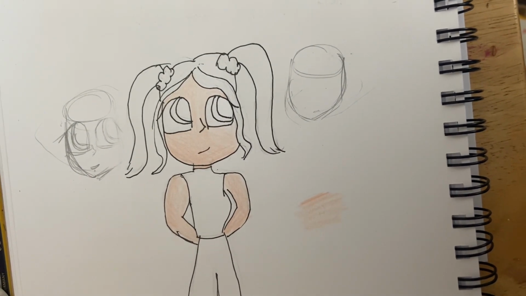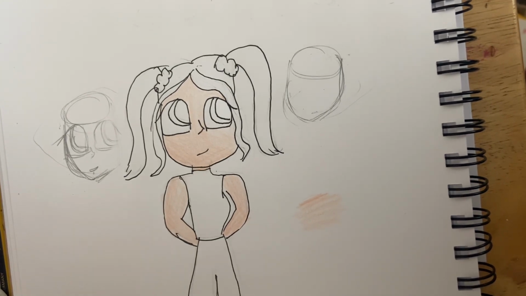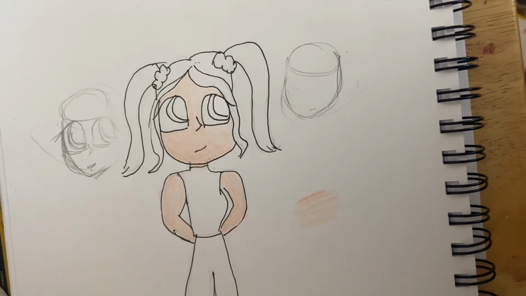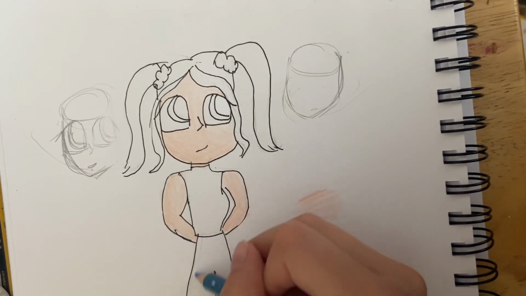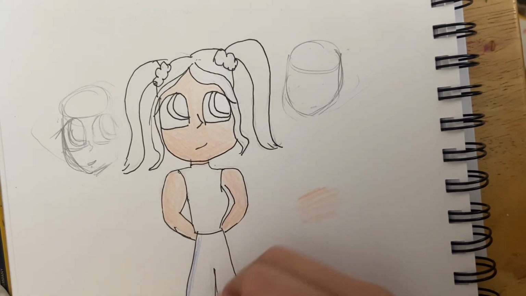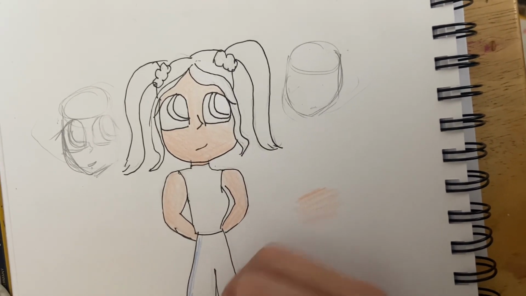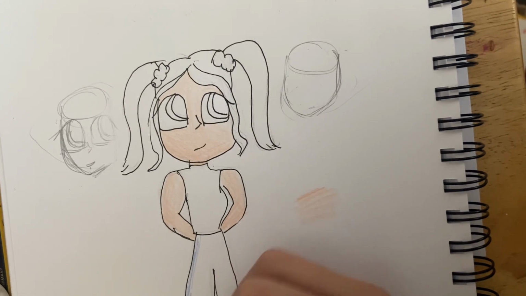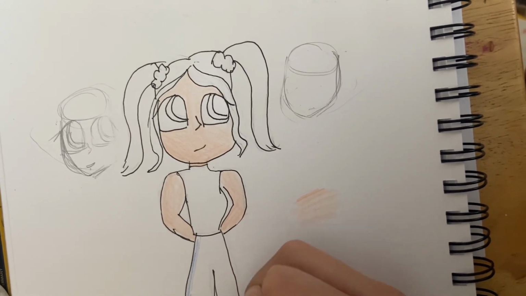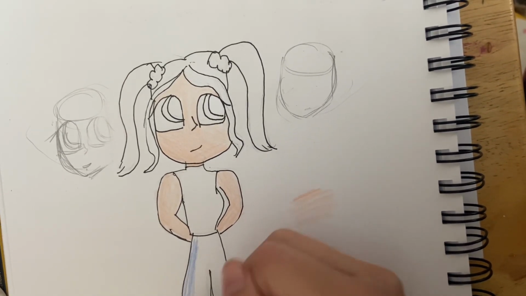I think I am going to go with blue for her trousers, so they are going to be jeans, I think. So I'm just going to make sure that I've coloured them in nicely.